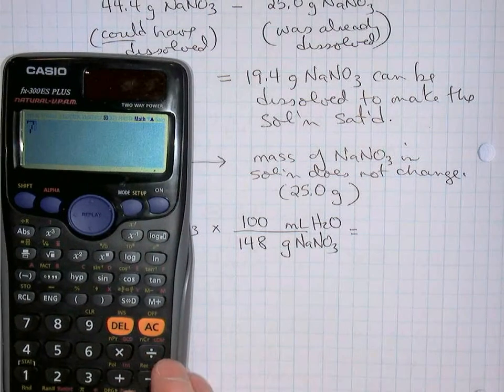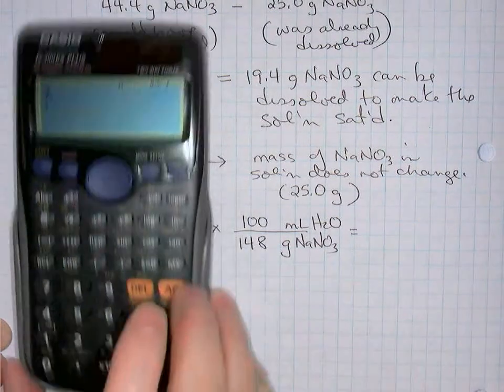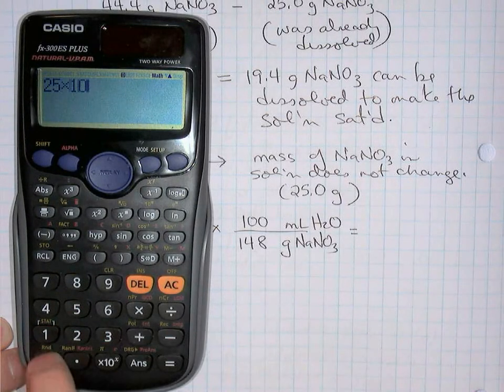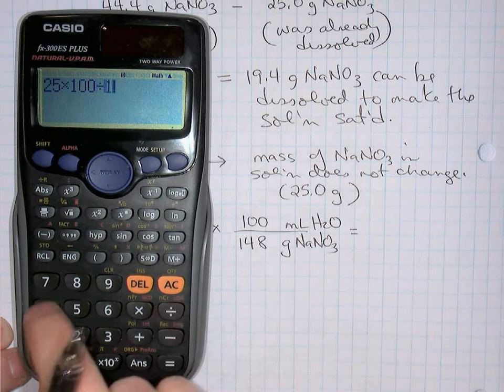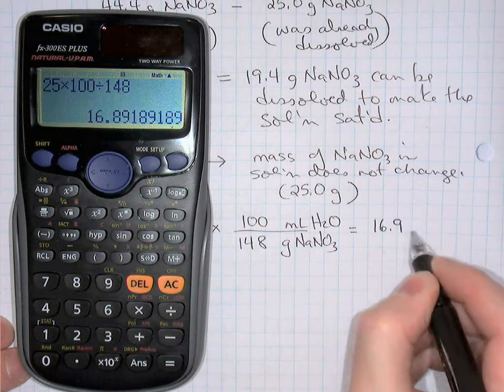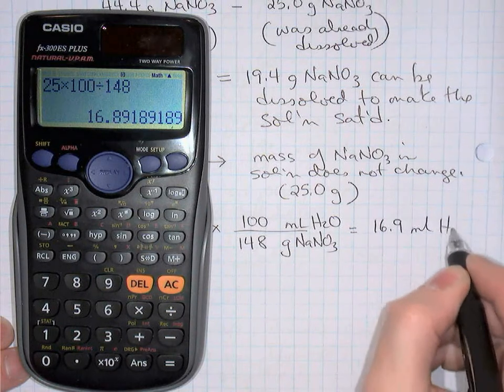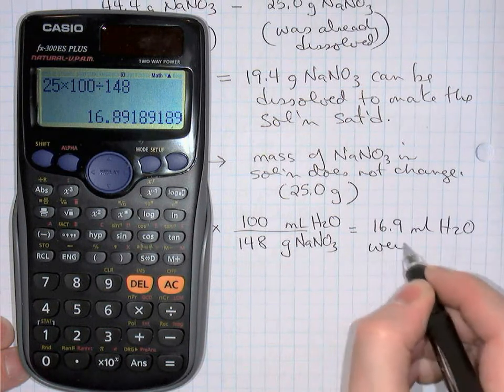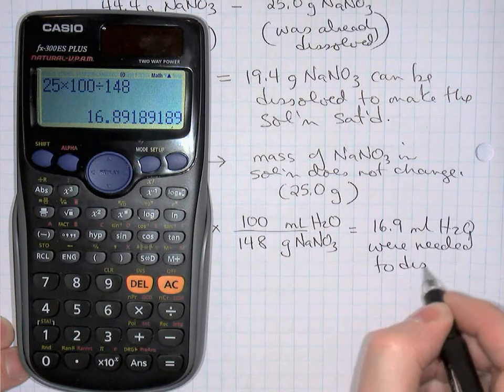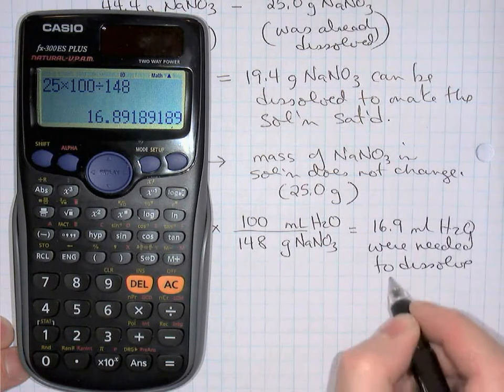Well, if we multiply 25 times 100, divide by 148, I get 16.9 milliliters of water were needed to dissolve the salt.